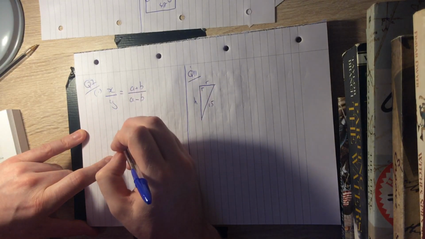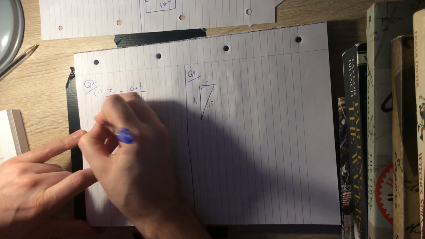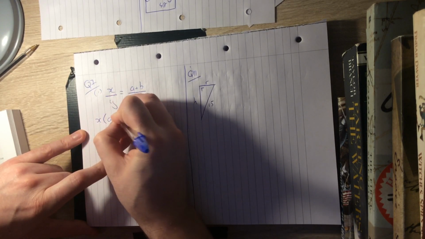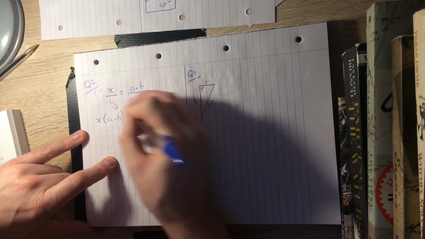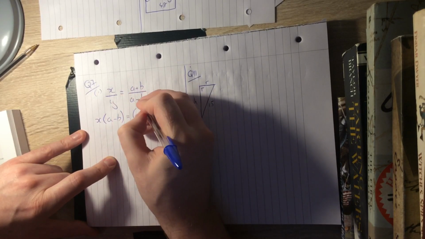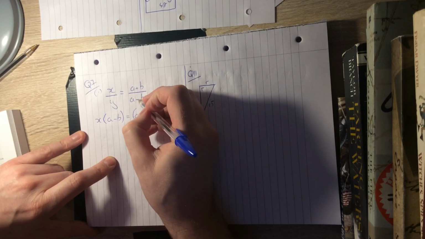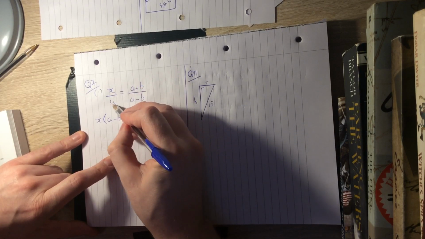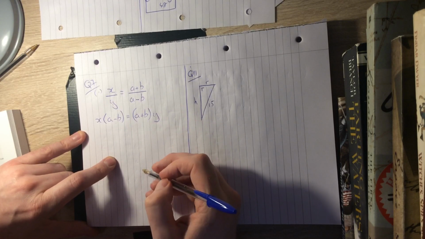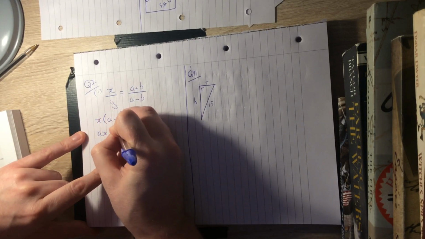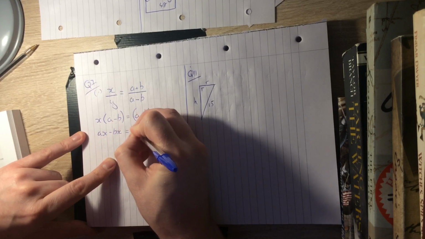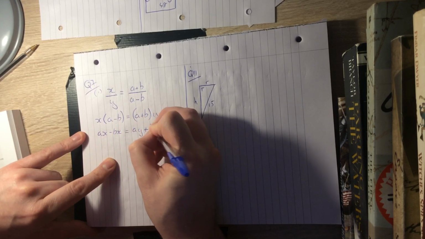If I cross multiply here as my first step, I can say x multiplied by A minus B equals A plus B multiplied by y. Okay, so that's divide on the left, becomes multiply on the right. That's divide on the right, becomes multiply on the left. That gives us ax minus bx equals ay plus by.